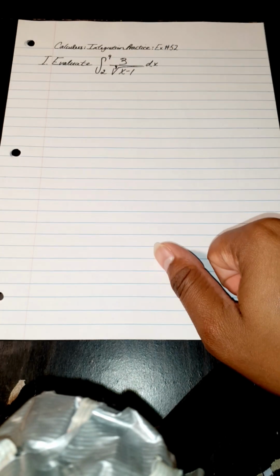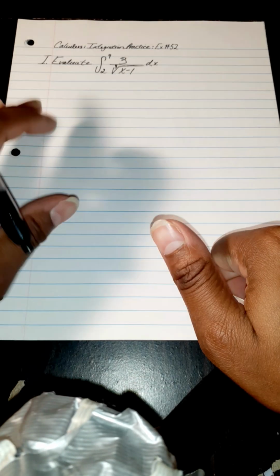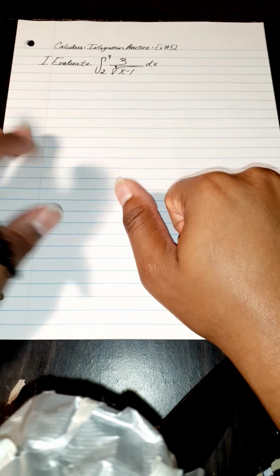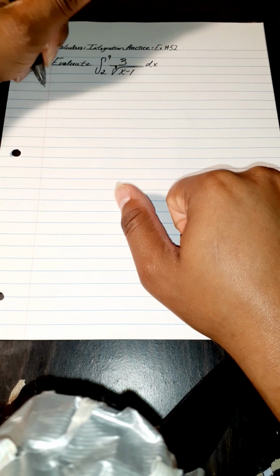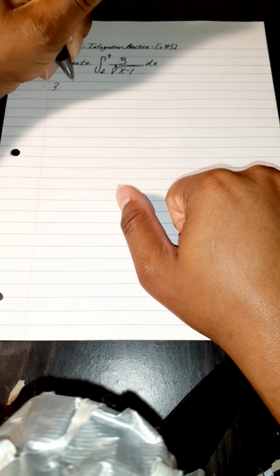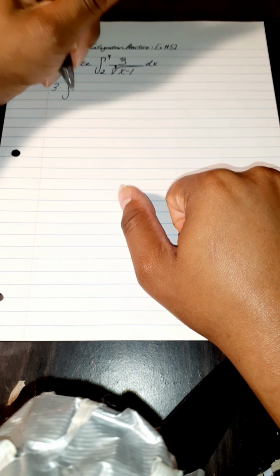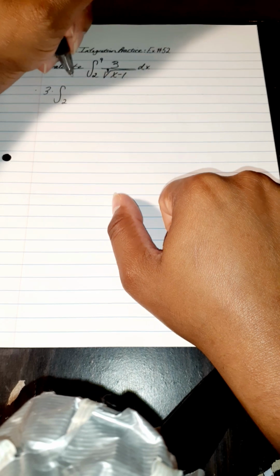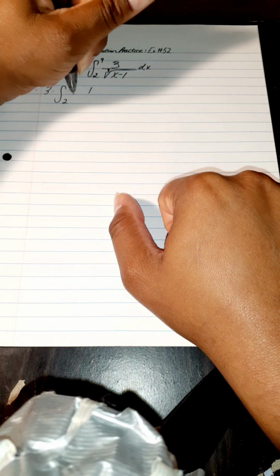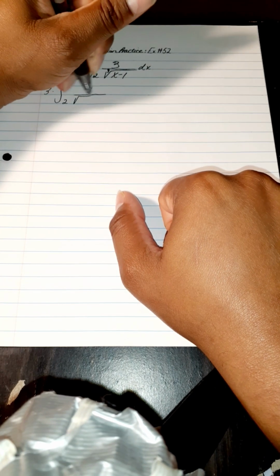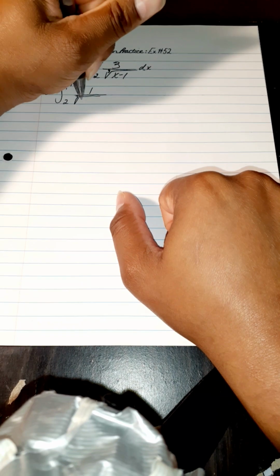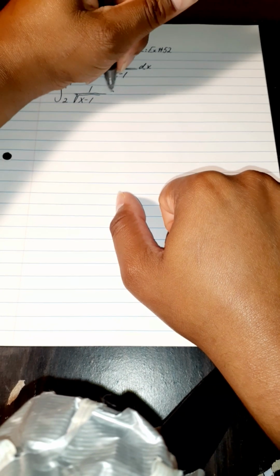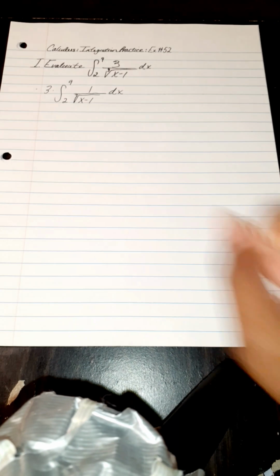Alright, so we're asked to evaluate the integral. It's a definite integral from 2 to 9 of 3 over the cube root of x minus 1 dx. So the first thing you want to do is factor out constants. So pull those out. We're going to pull out the 3 there, which is a constant, and it's going to be from 2 to 9, and we'll have 1 over the cube root of x minus 1. So always factor out constants.